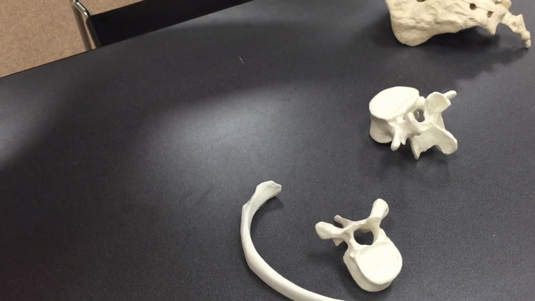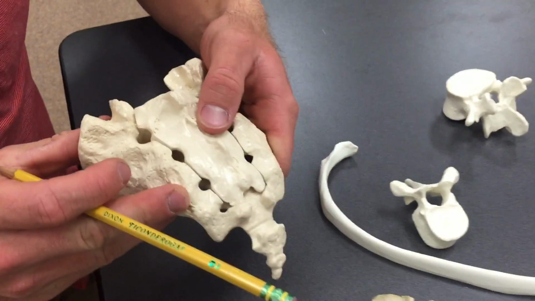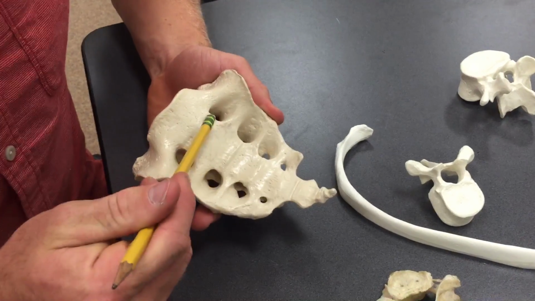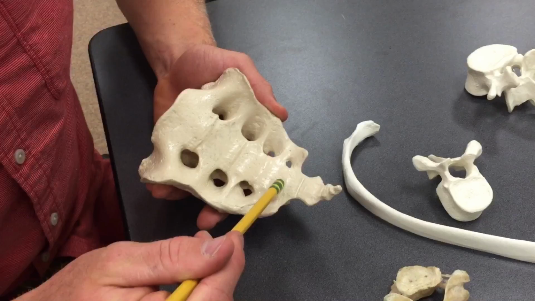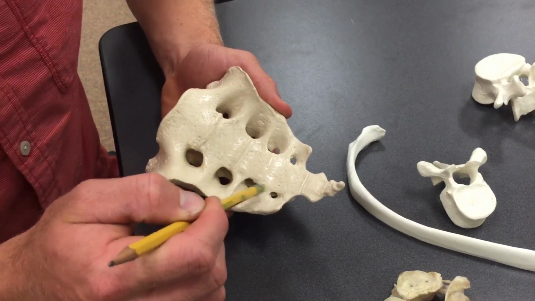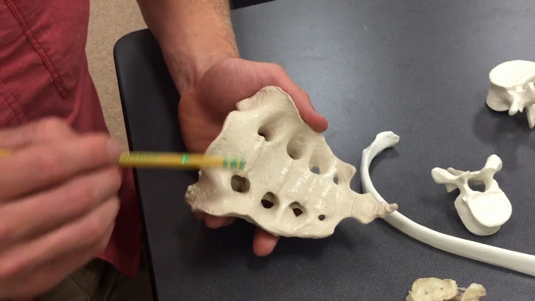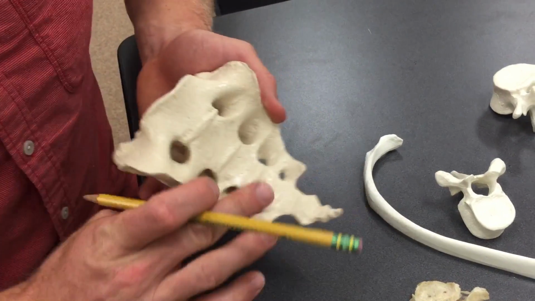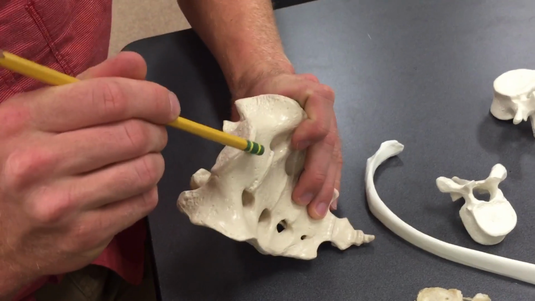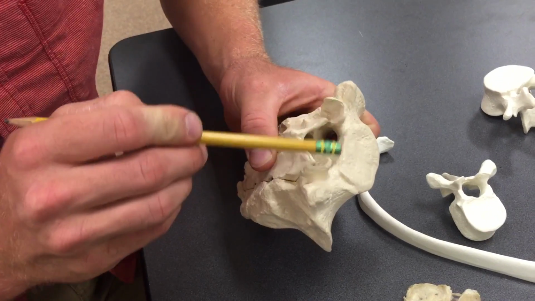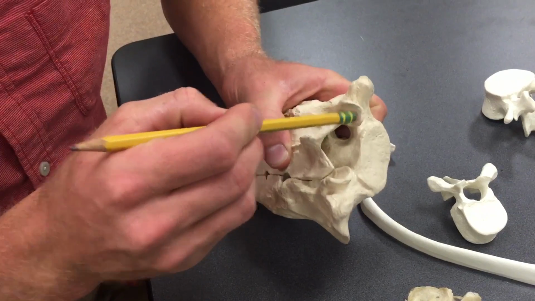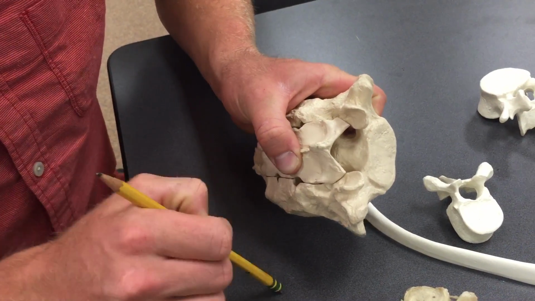Now, we're going to look at the sacral vertebra. They're all fused together. 5 of them are fused together. This is the anterior view. These ridges here are the transverse ridges. These are the anterior sacral foramina. These are the alae. They are the wings. We have the sacral promontory, which is this lip right here. We have these right here, which are the superior articular processes, and right here are the superior articular facets.